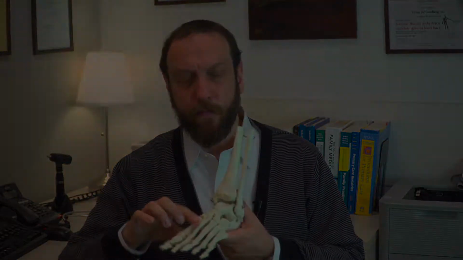It is due to partial or complete collapse of the transverse arch formed by the metatarsal heads, which are the bases of the toes, as seen here on the model. Collapse of the transverse arch.